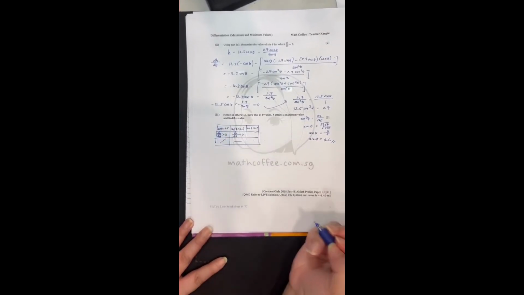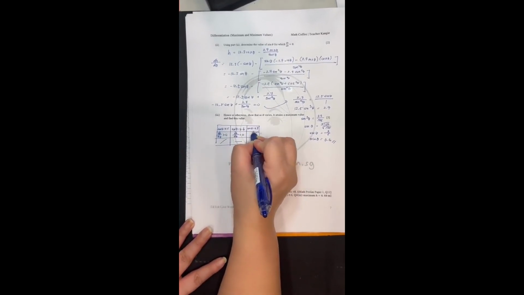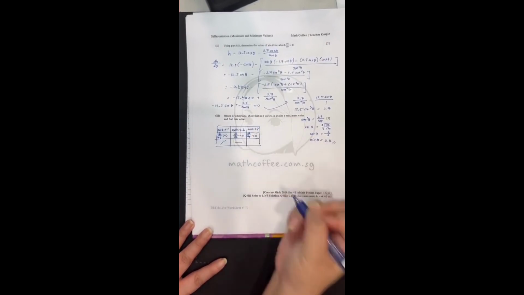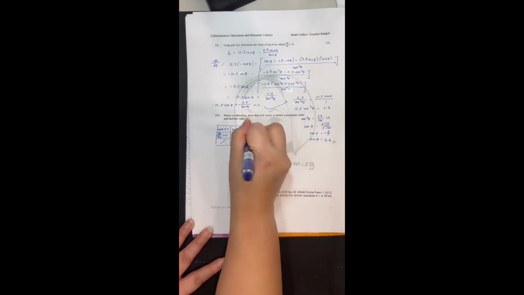So it is a slope up. When I sub in 0.7 into here, my dh d theta is less than 0. So in this case, it is a slope down.